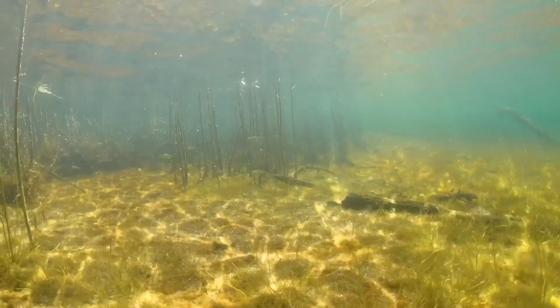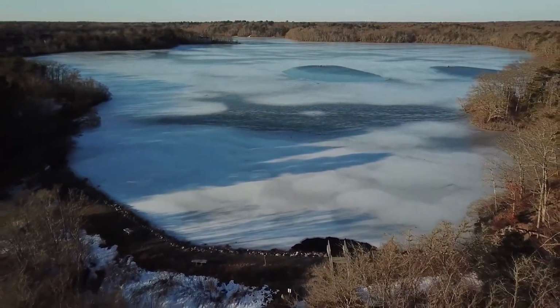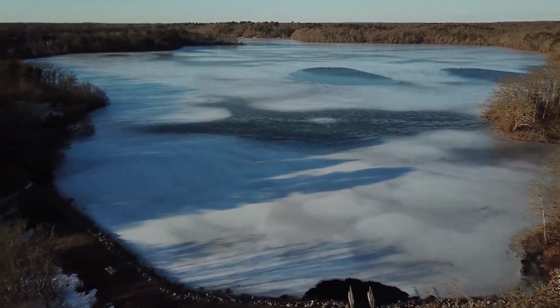Talk to any of the elders in this area. It was once a sandy, rocky bottom shoreline where you could fish, swim, what have you. I remember fishing on this pond when I was a kid with my grandfather and father, ice fishing, and right now you just can't do it. You can, but you can't eat it.